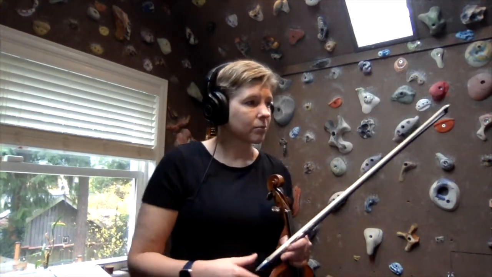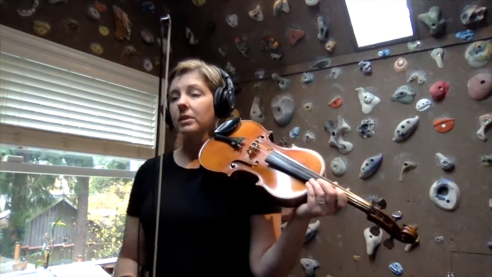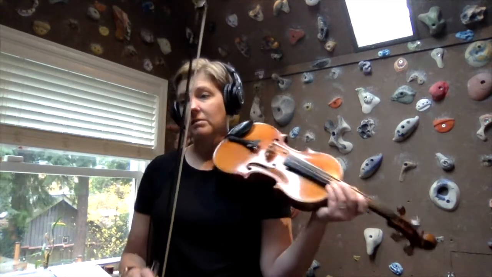So for the rhythm rap number 15, we're going to play this on our open D string. So remember that beat 4 is the strong beat. That is going to be an up bow, but you do want to try and emphasize it when you're playing.